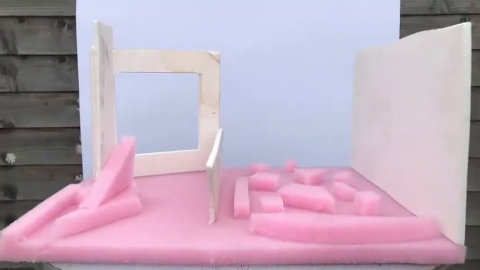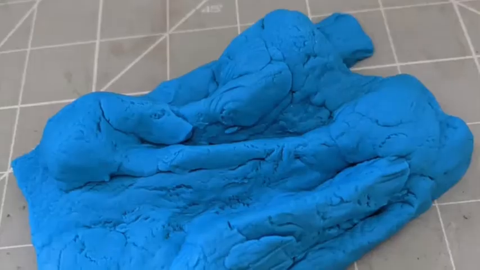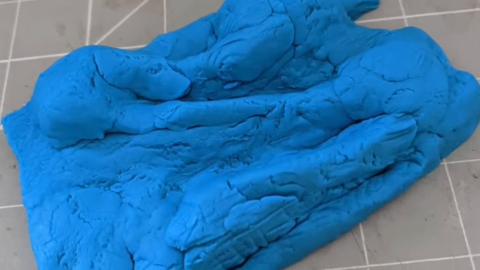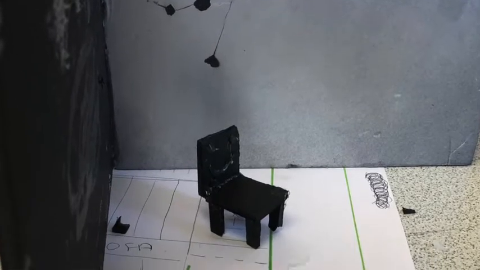Then you make another drawing, the design proposal of that, and then you make a cardboard model, or use Lego, or whatever you want.